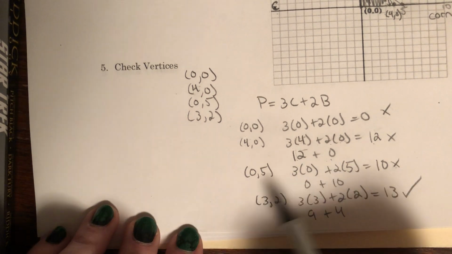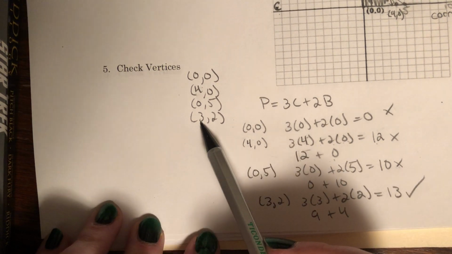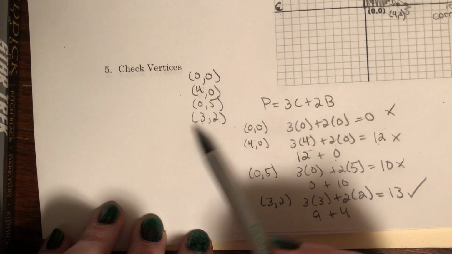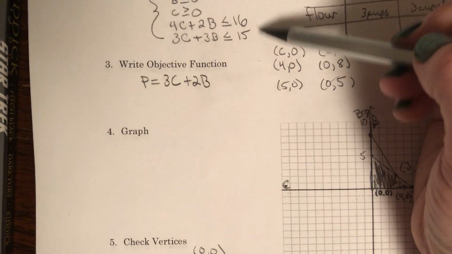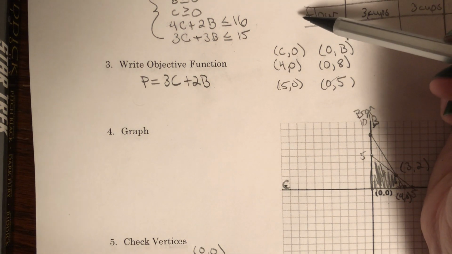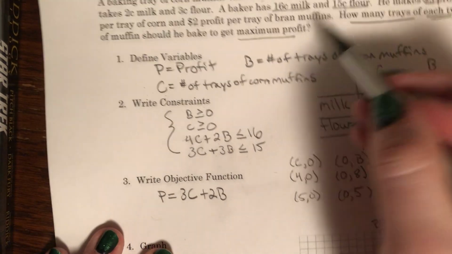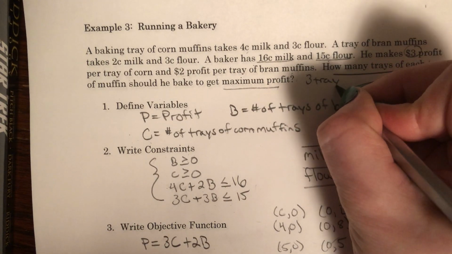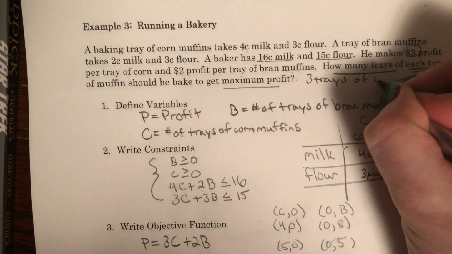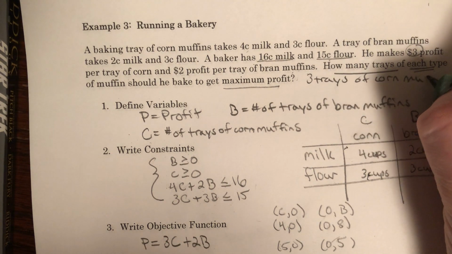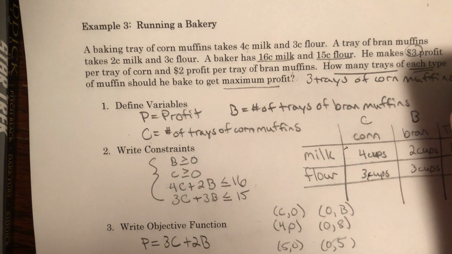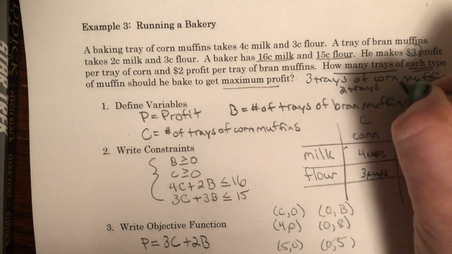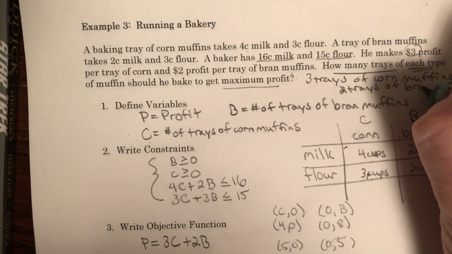So we would want to make 3 trays of corn muffins and 2 trays of bran muffins to maximize the amount of money that we can make based on the ingredients that we have available to make them. And that is the answer to the question. 3 trays of corn muffins and 2 trays of bran muffins.